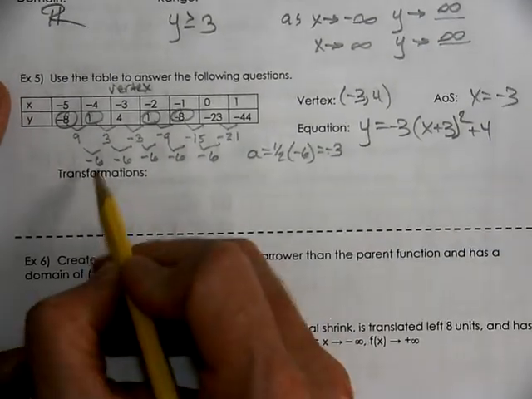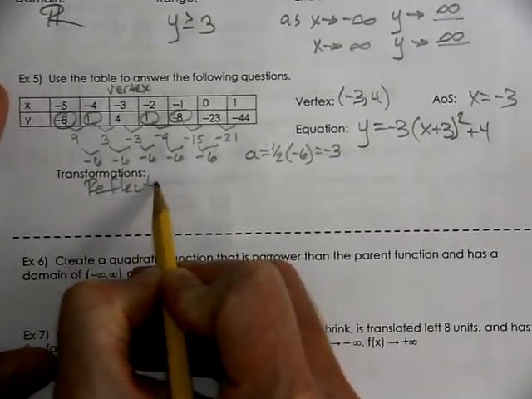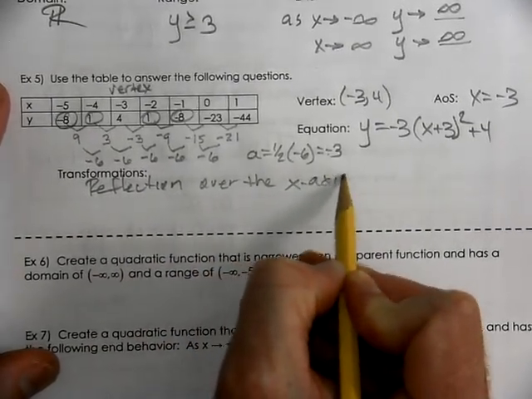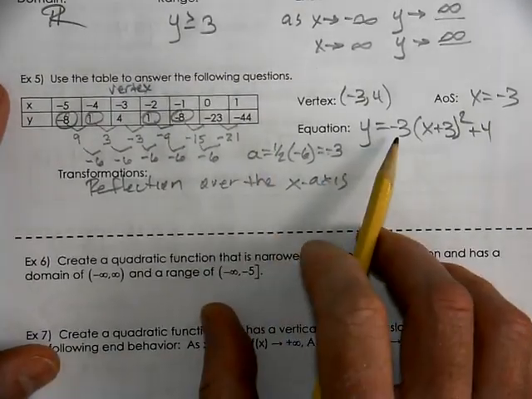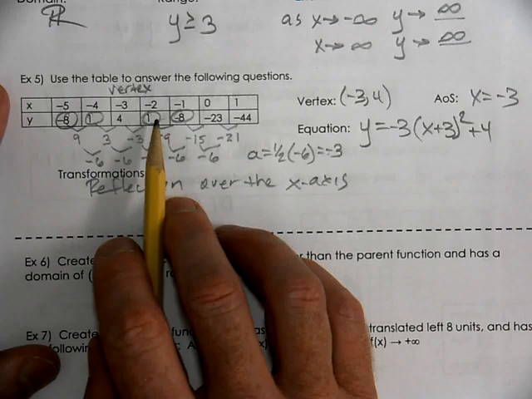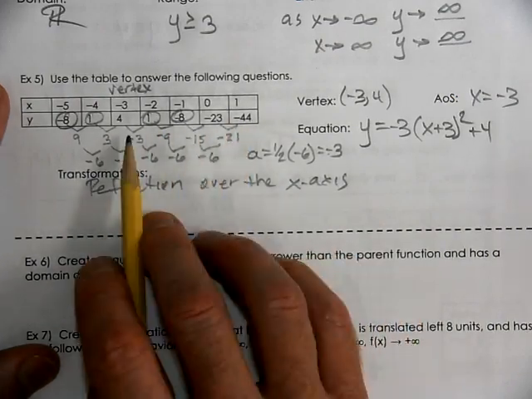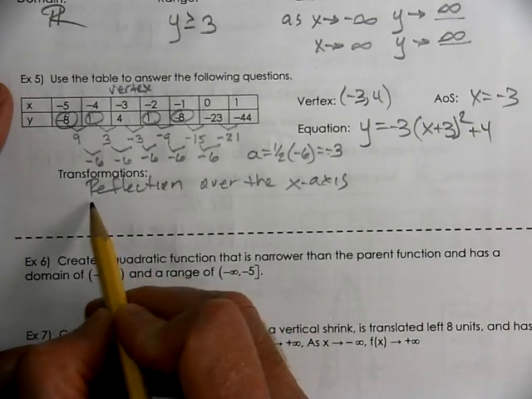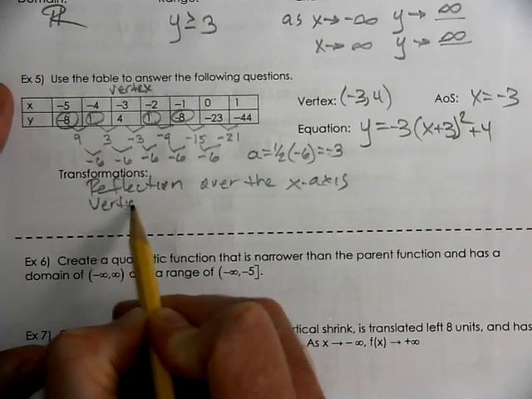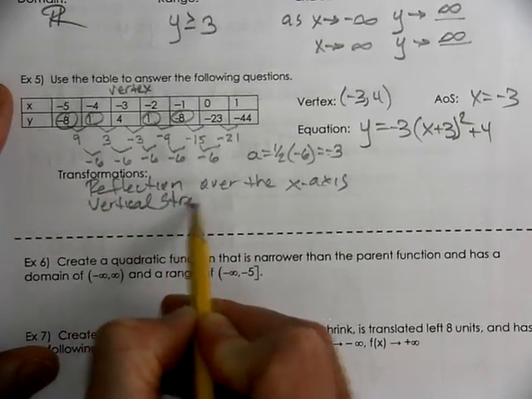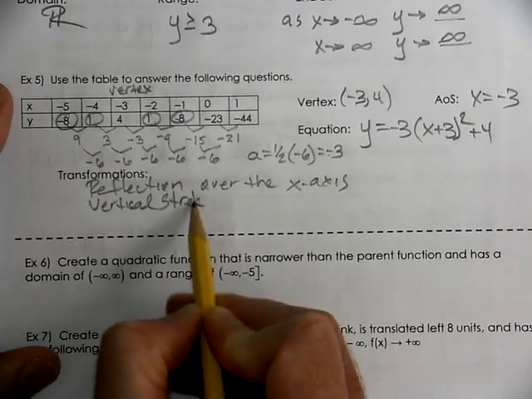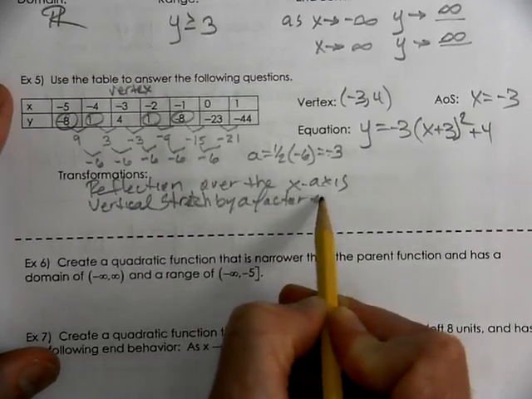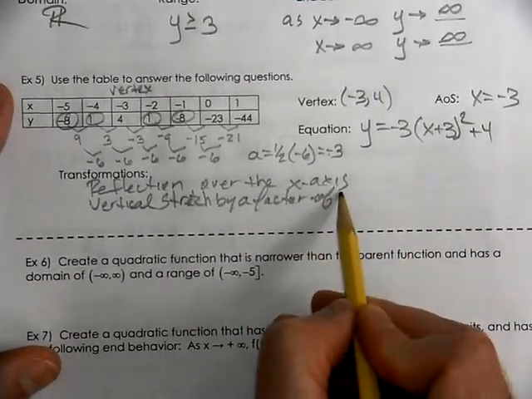Your transformation: we have a reflection over the x-axis because the a value is negative. If you take a look from your vertex, all the y values get smaller and smaller, so that reinforces that. We have a vertical stretch by a factor of 3. We can call it 3.